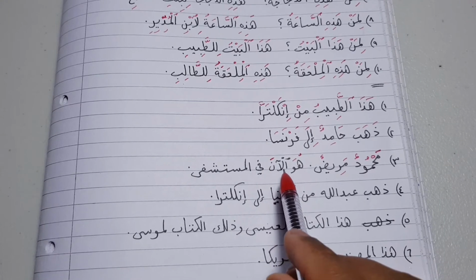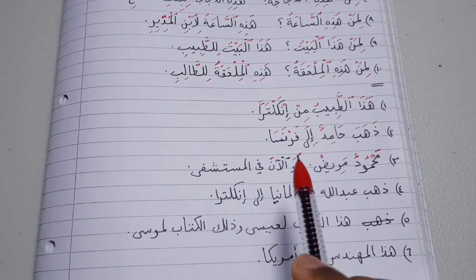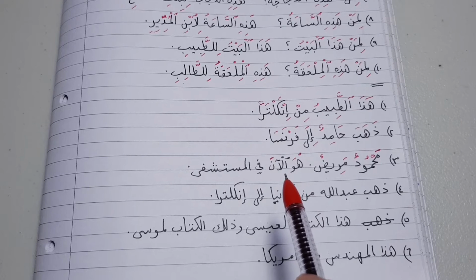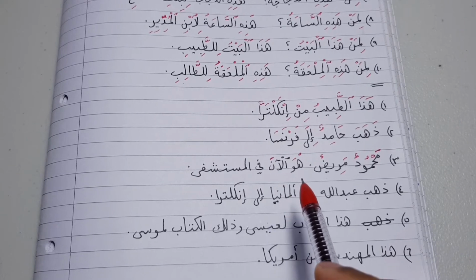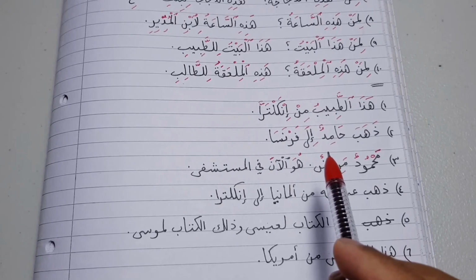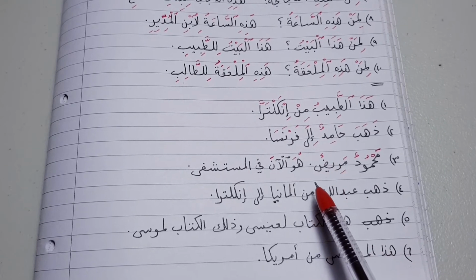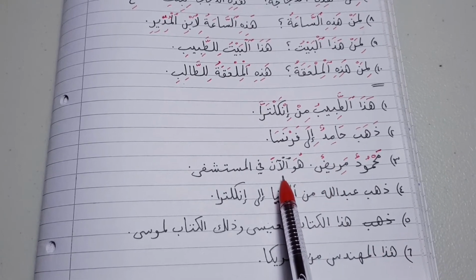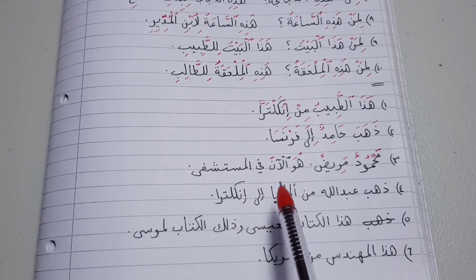This is also an adverb, dharfun. We mentioned adverbs are 2 types: adverb of time and adverb of place. Previously we took tahta, amama, khalfa. Those were adverbs of place. This is the first adverb of time. Now, right now, at this moment.